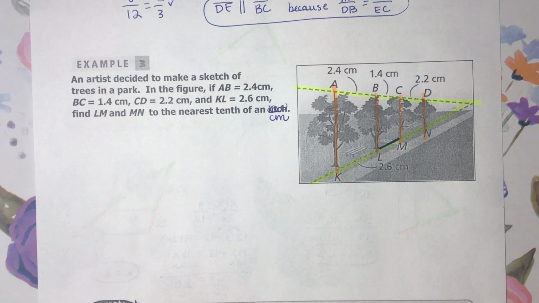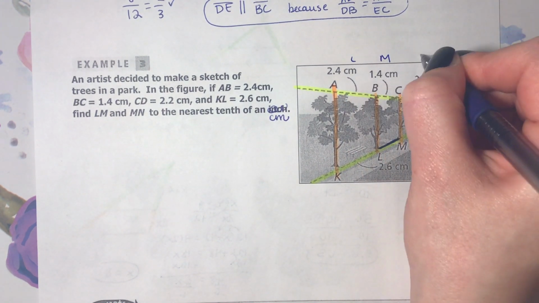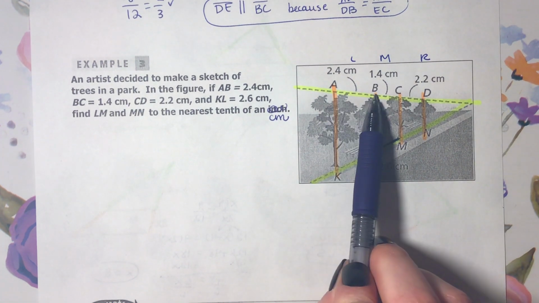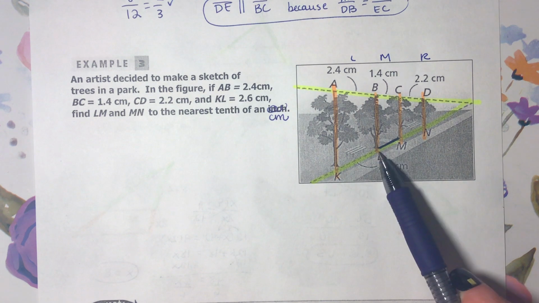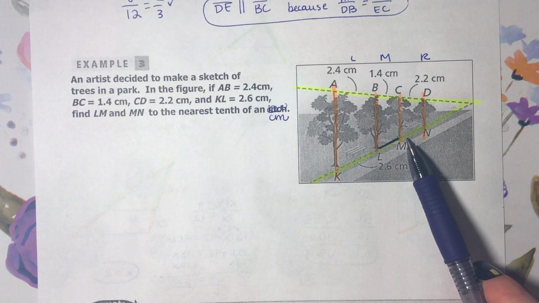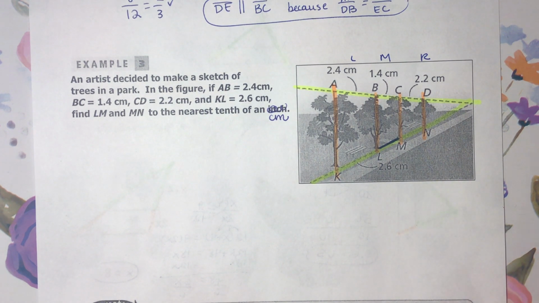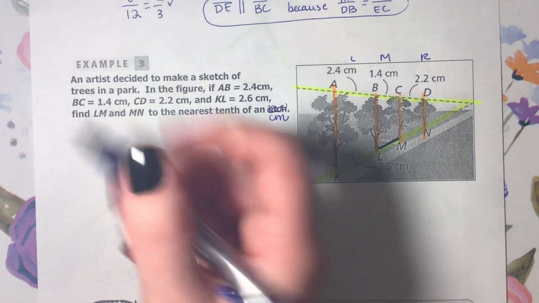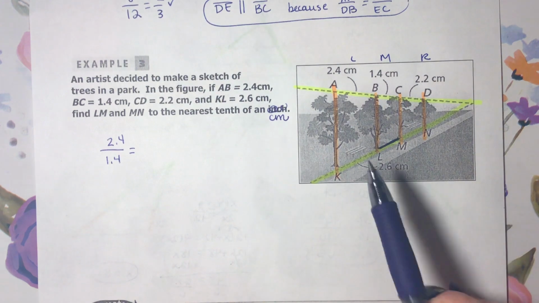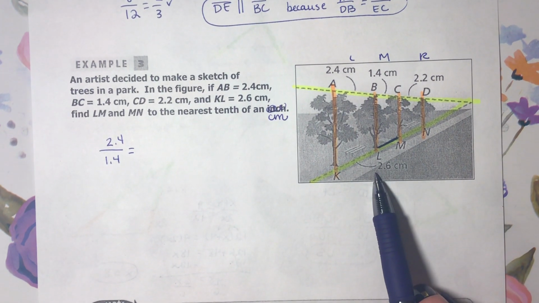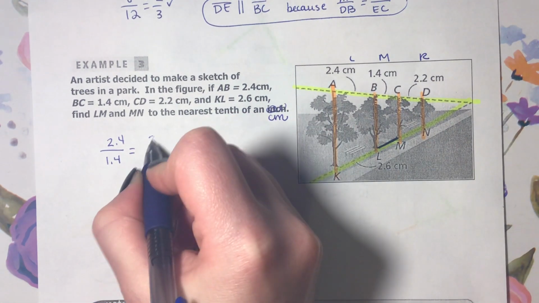Okay, we are going to set up a proportion by keeping it consistent. So I'm just going to say left, middle, and right for this. I'm going to put the left over the middle for the top line, and then I'm going to put the left over the middle for the bottom line, and that's going to set up our proportion. So left over middle, that's going to be 2.4 over 1.4 is equal to left over middle, 2.6 over LM.